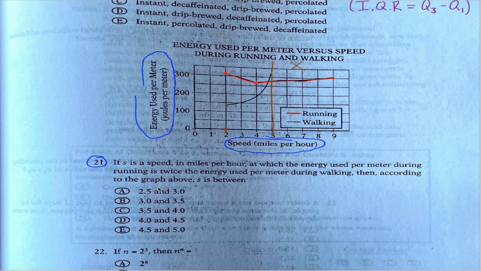The next speed that I'm interested in is 2.5 miles per hour. This gets a little bit hard to read on the graph, but we'll end up with the exact same conclusion. At 2.5 miles per hour, the energy used is still less than 150. I don't know, maybe now it's 145 or something when I'm considering walking. And the energy used when I'm considering running appears to be exactly 300. So I'm still in the case where running is more than double walking in terms of the energy used when I'm at 2.5 miles per hour. What about 3 miles per hour?